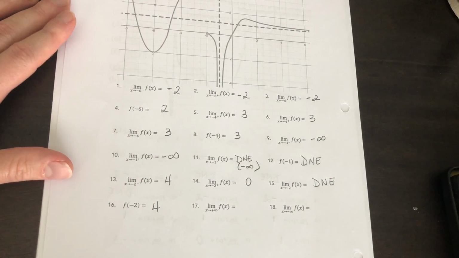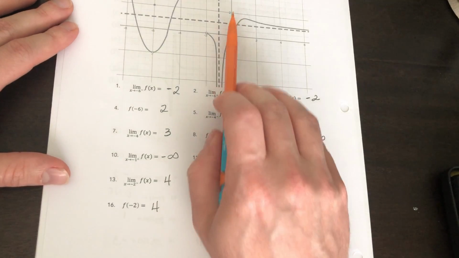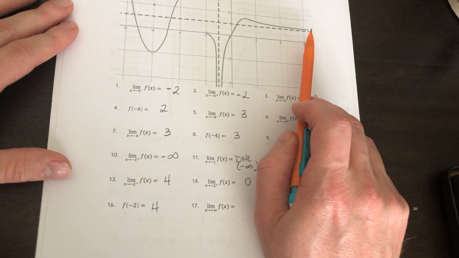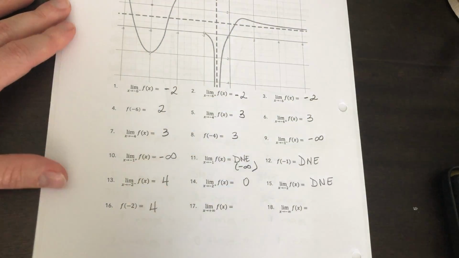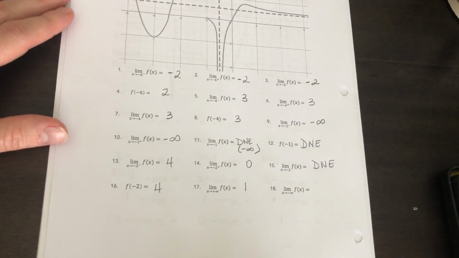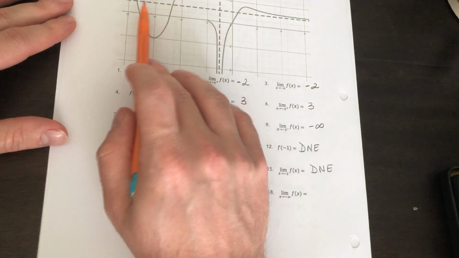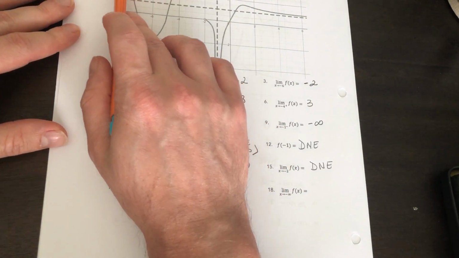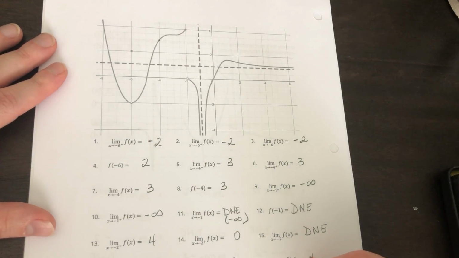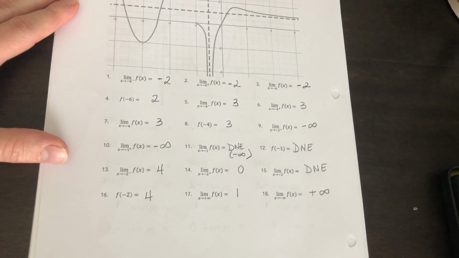Okay, the limit as x approaches infinity, so all the way out to the right, what does it line out to? And it looks like it lines out to 1. And as I go all the way out to the left, I'm following my graph, it's going to go all the way up to positive infinity. Okay? So that's how we do limits graphically.